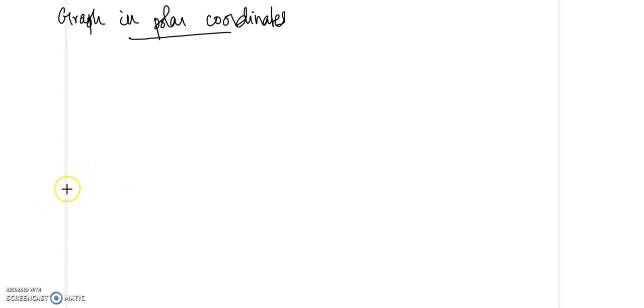Now we'll move on to the next topic. So next is how to graph the different curves in polar coordinates. So we'll be looking at the standard curves in polar coordinates, and we'll see how to obtain their graphs. Okay, so let us see the different problems.